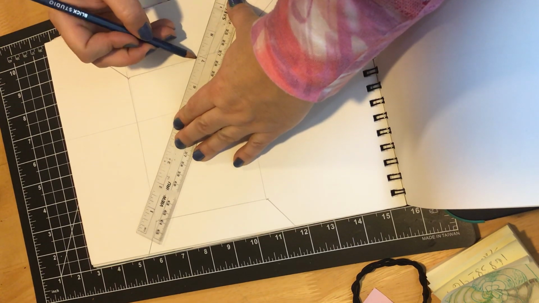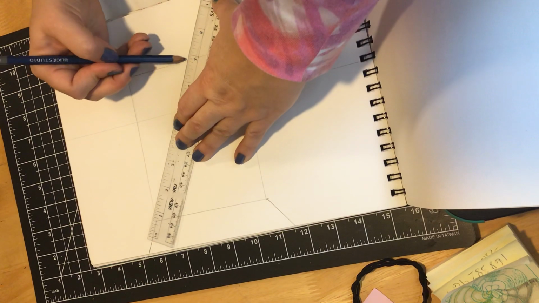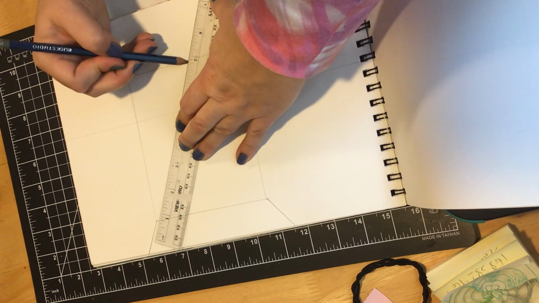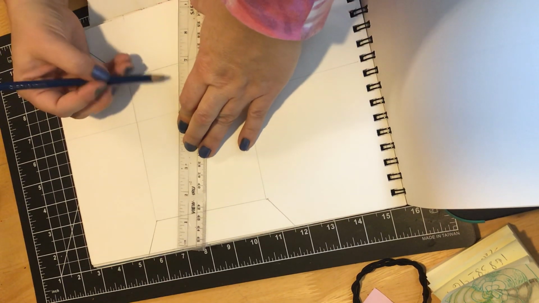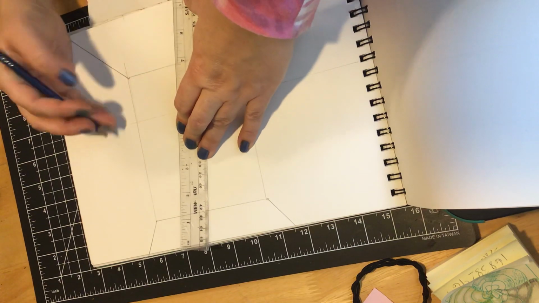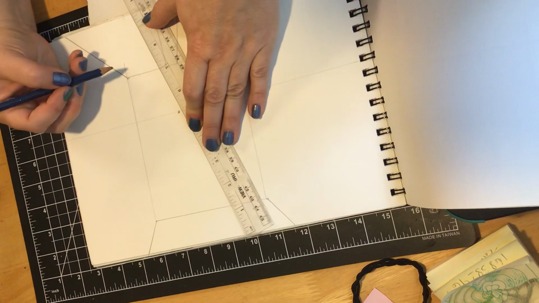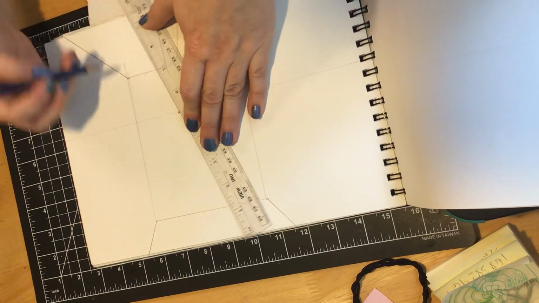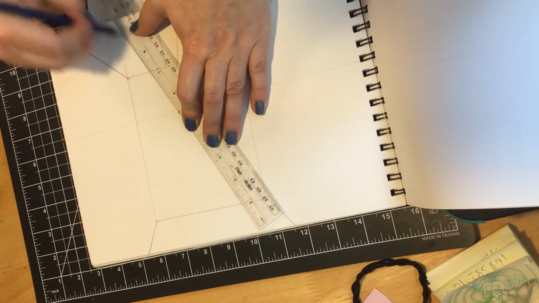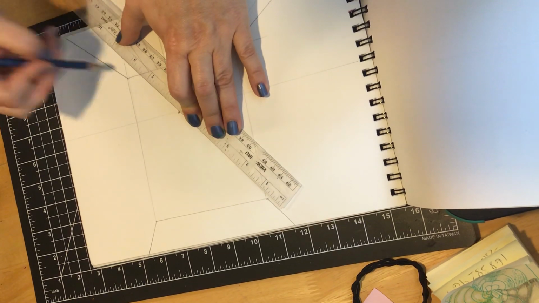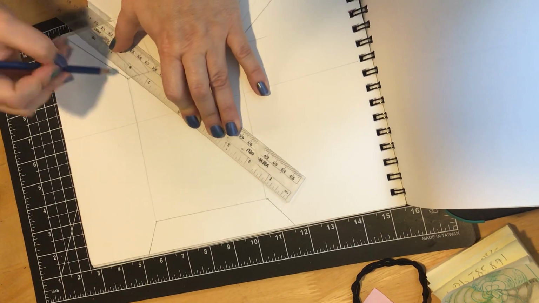So I'm rotating my ruler on the vanishing point so that it intersects with those points that I made back there, to kind of evenly space out my wooden planks. Each of these lines is changing direction. That's the way that it's going to make it look like it's coming towards us in space.